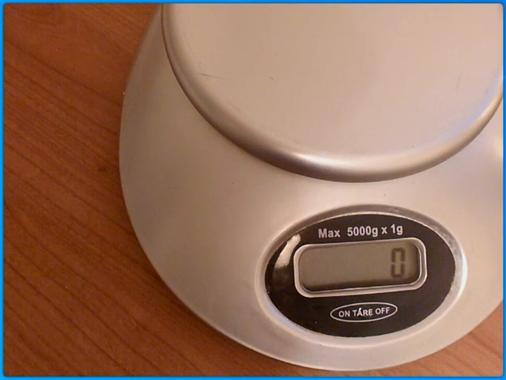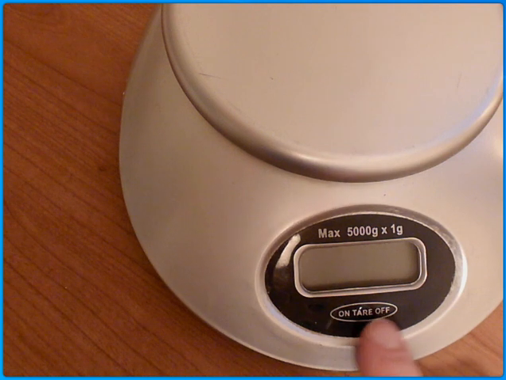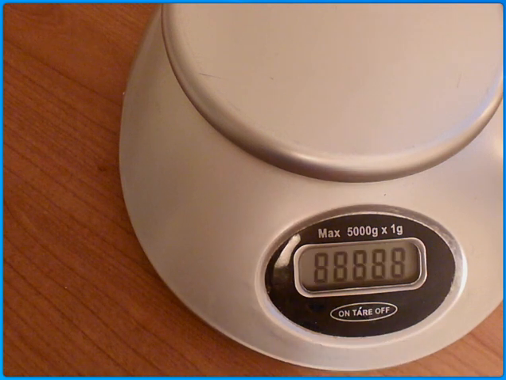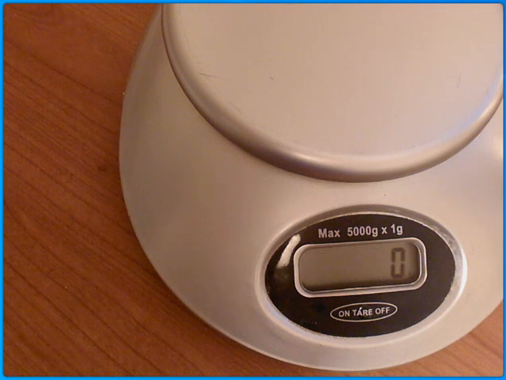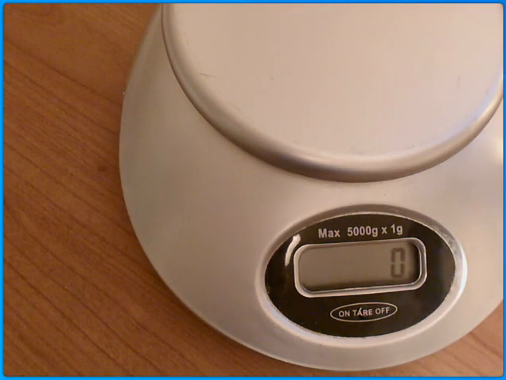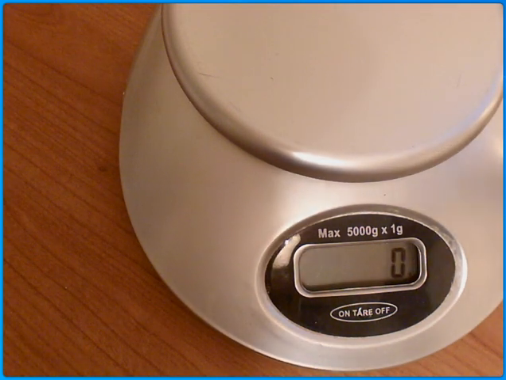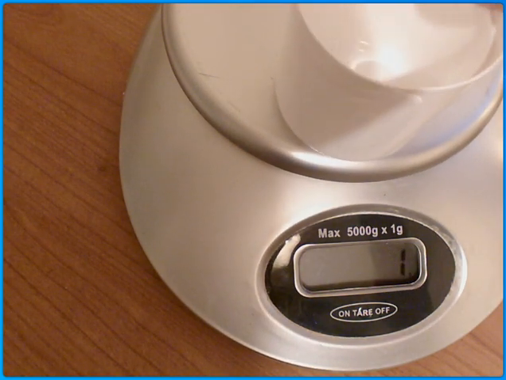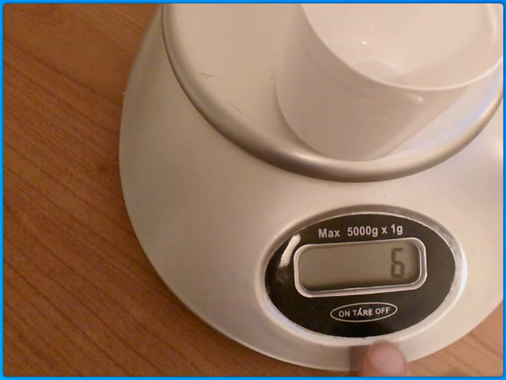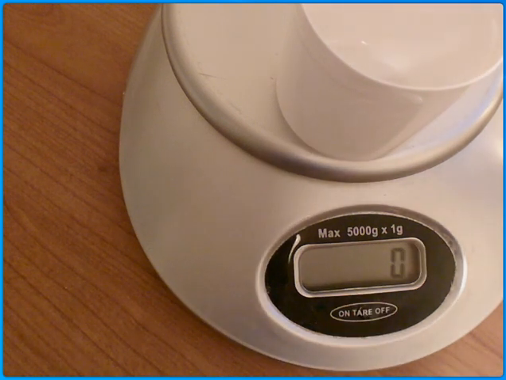On the front, I've got an on-off button, and also I've got a tally feature which allows me to set the zero. So if, for example, I wanted to pour some sand into a cup, I could put the cup onto the balance and then set the zero.